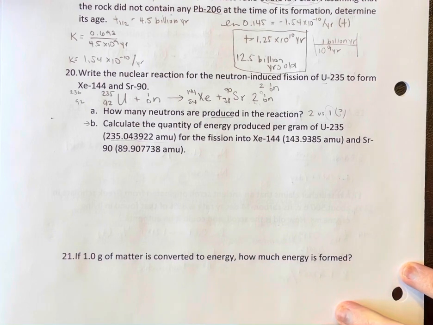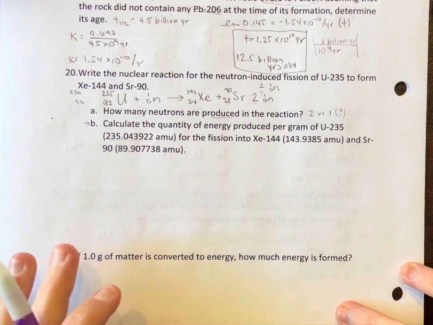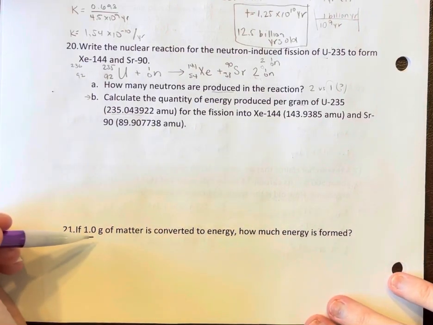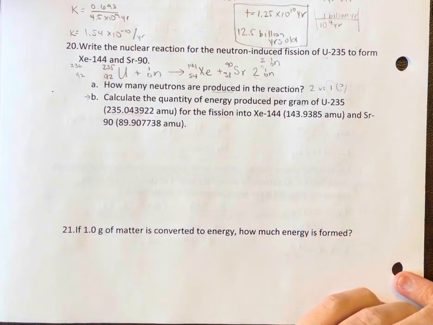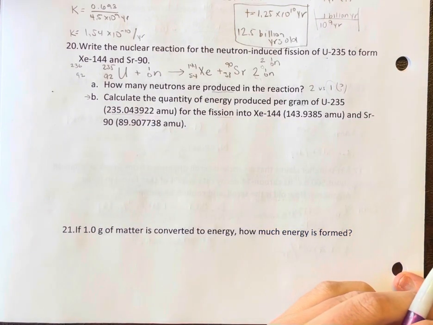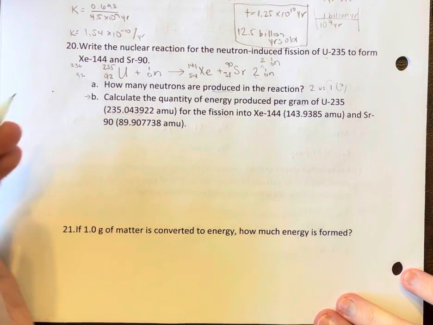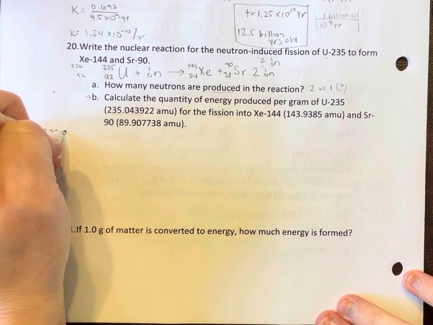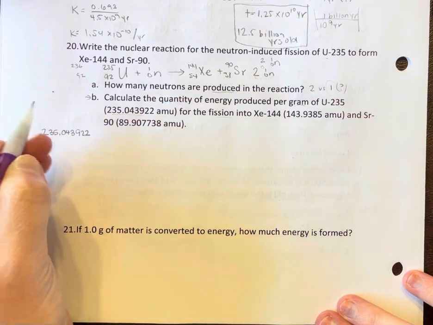So we want to know how much energy is produced per gram. And again, if you are interested at all in nuclear power applications, this is huge for you. Okay, so we're doing fission here, and we're going to be calculating mass defect. So we are starting with 235.043922 AMUs.